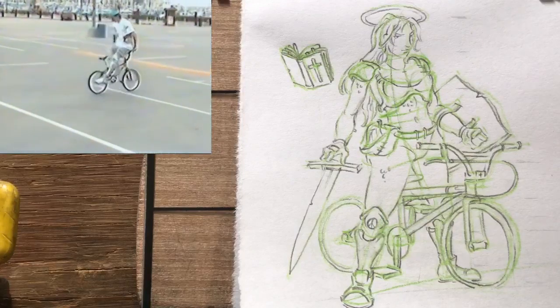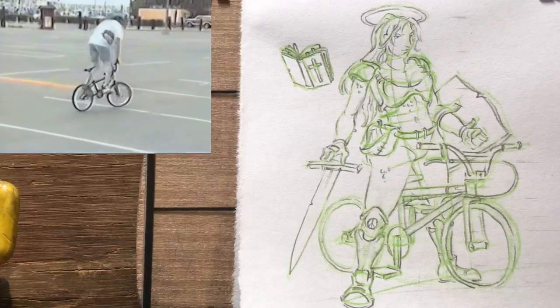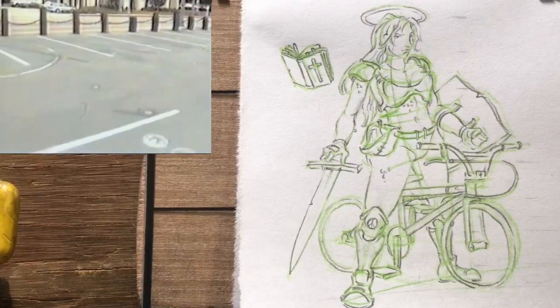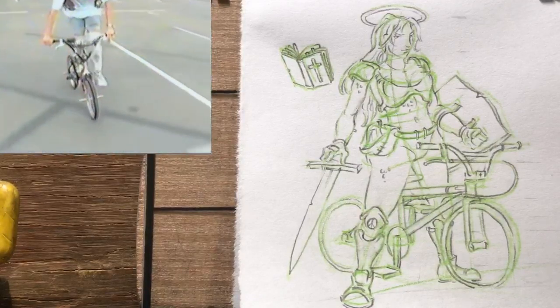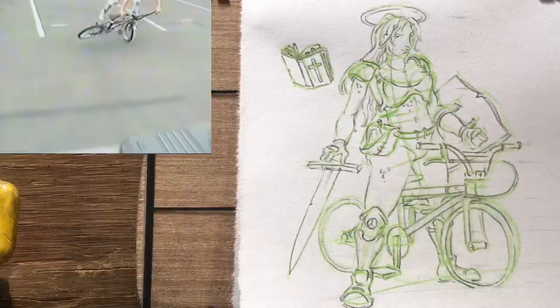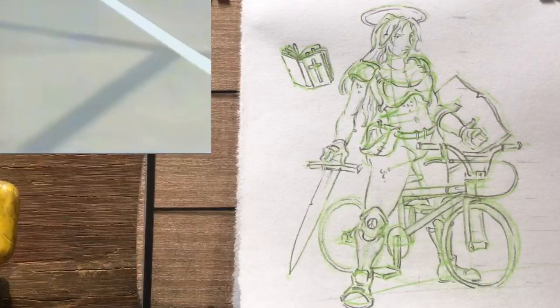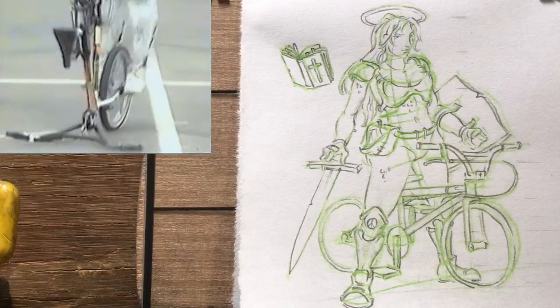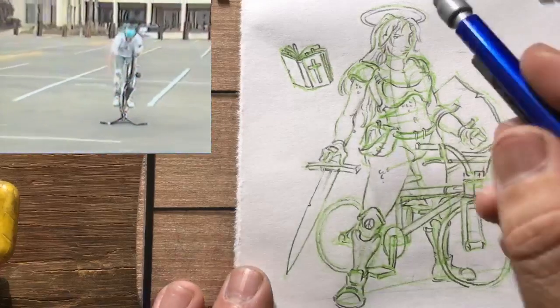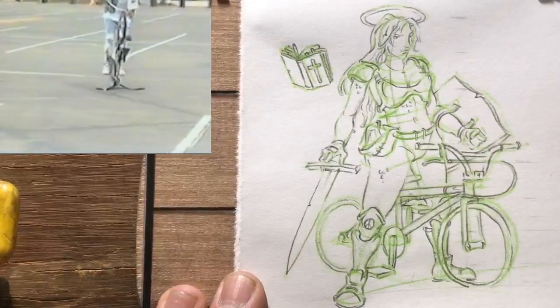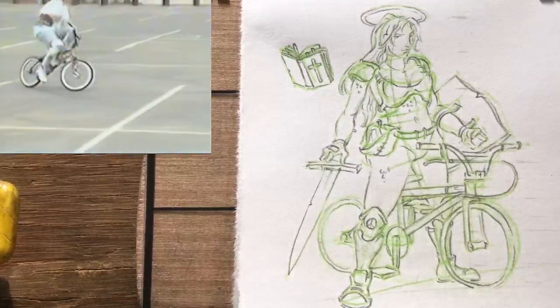Maybe I should do bigger chainmail things. Actually, I think I should do this cross a little bit gnarlier too. Can't really tell.